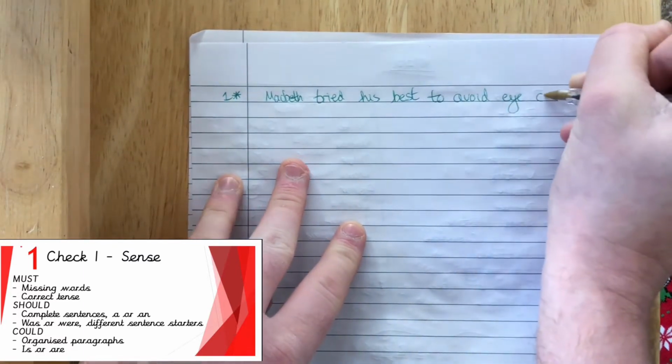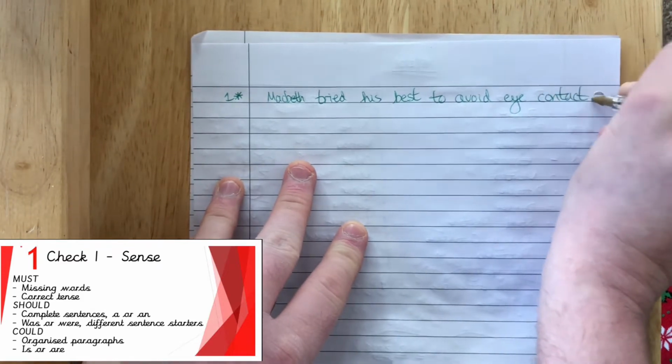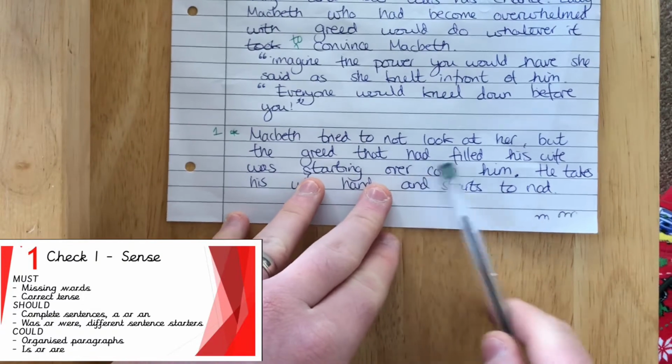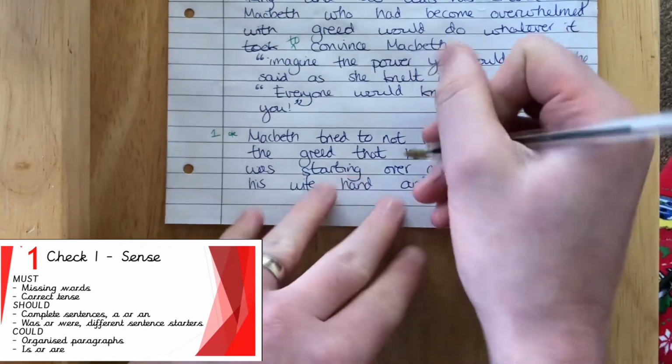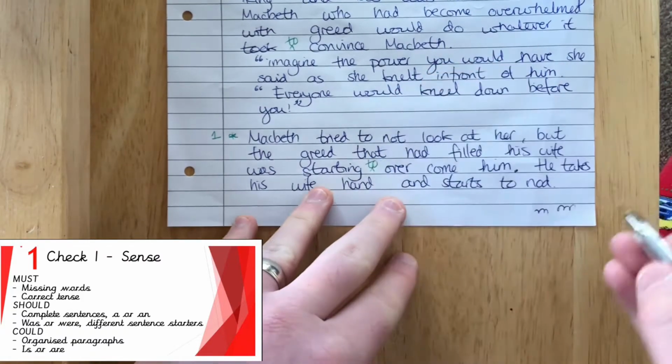Macbeth tried his best to avoid eye contact. Full stop. Okay, back to the text. But the greed that had filled his wife was starting to overcome him.